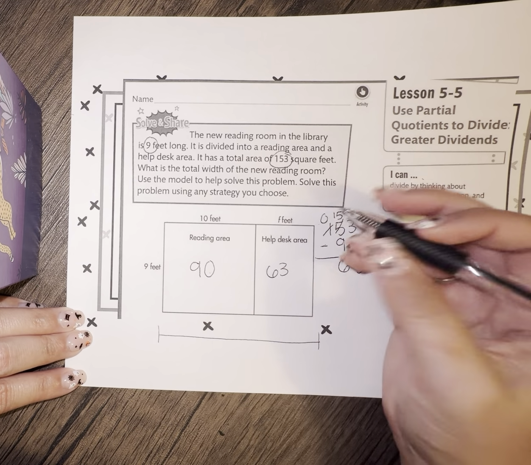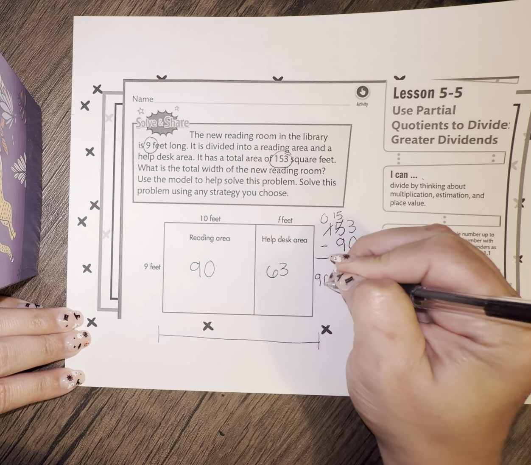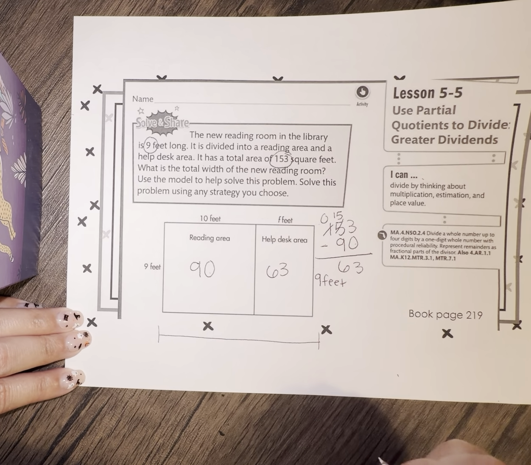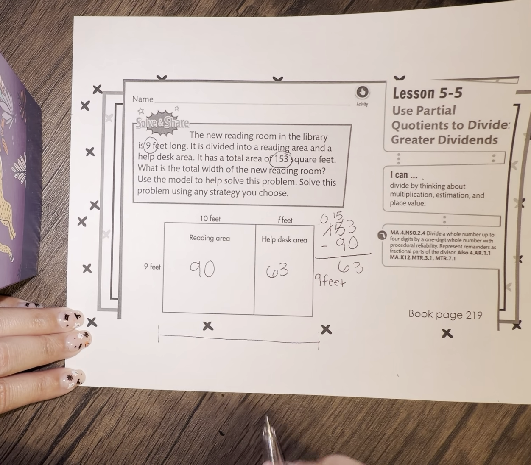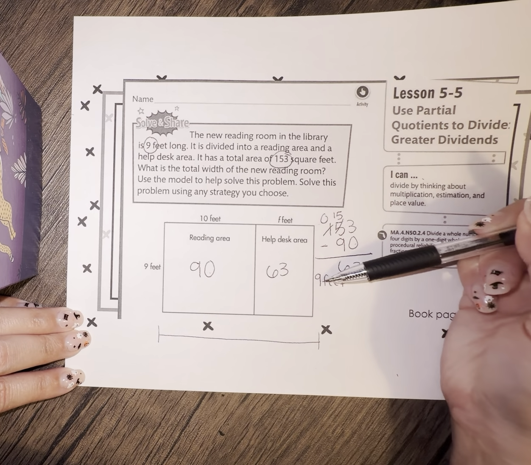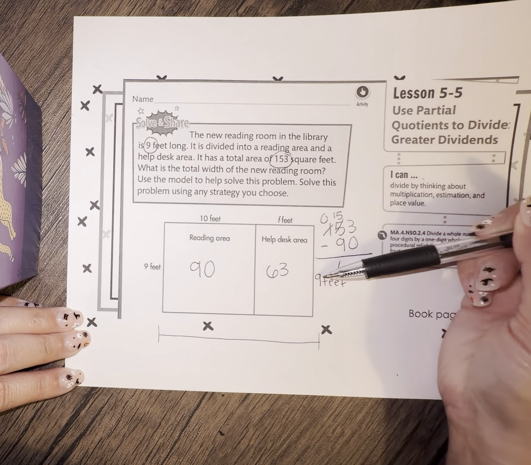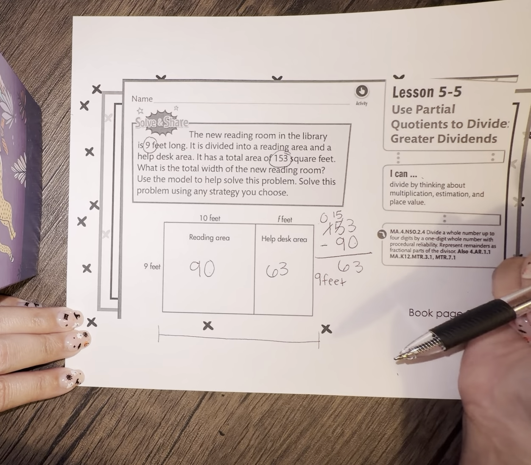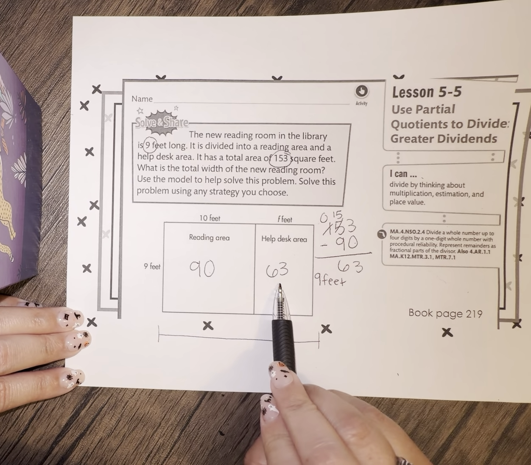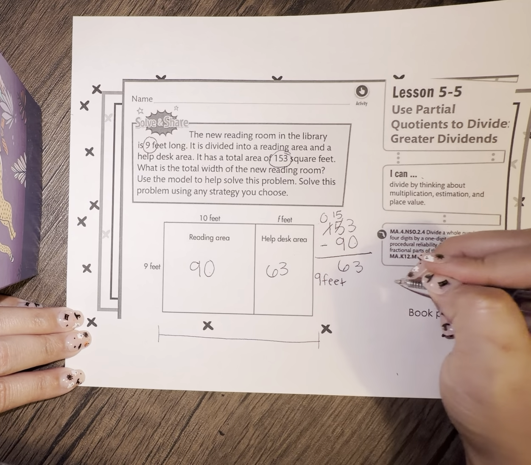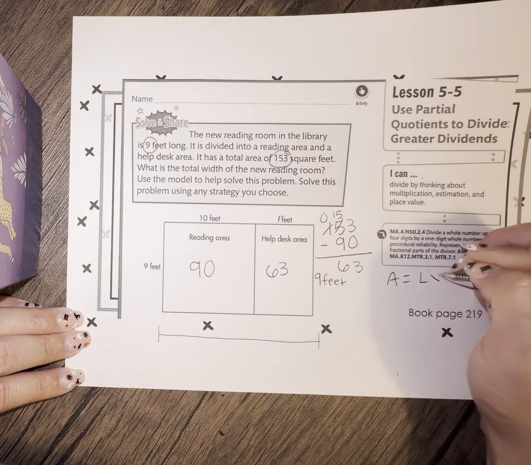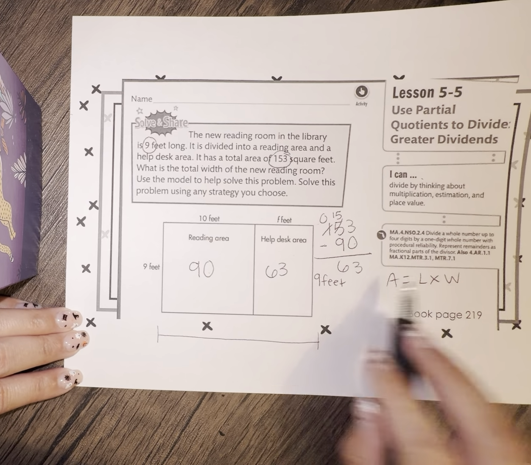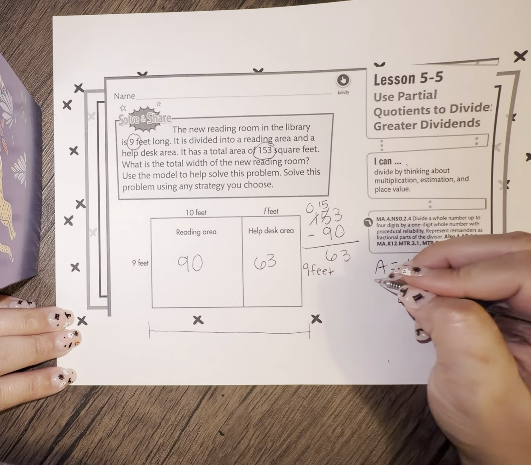So I know that this over here is going to be 9 feet. That's going to help me out. Now, remember when we do area, it is length times width to give us our area. Now, we do know our area, right? So we could plug that in, okay? Area equals length times width. We do know our area. Let's plug that in.